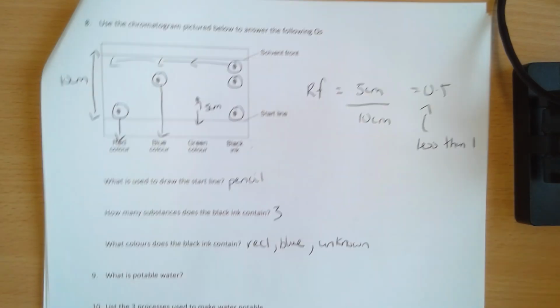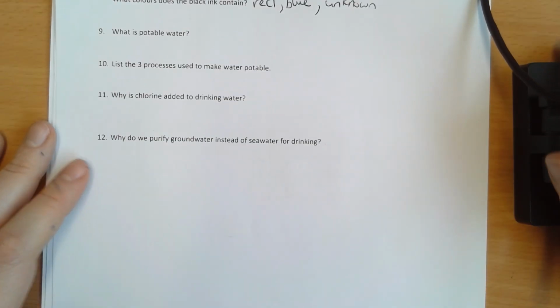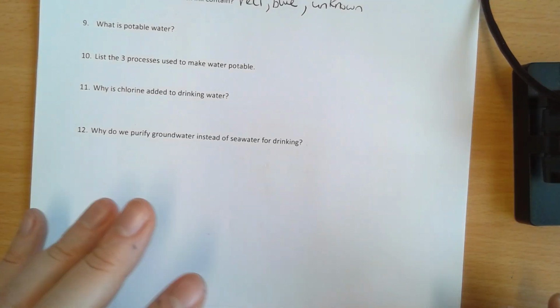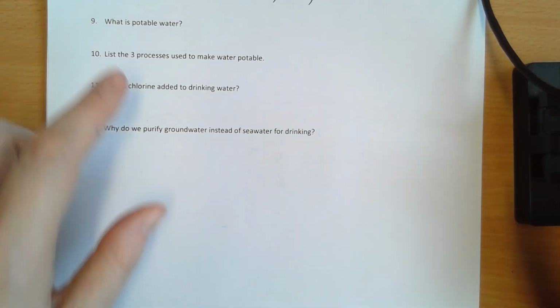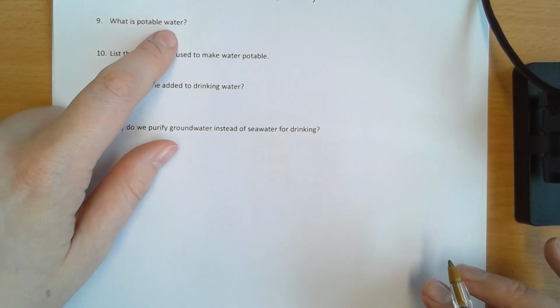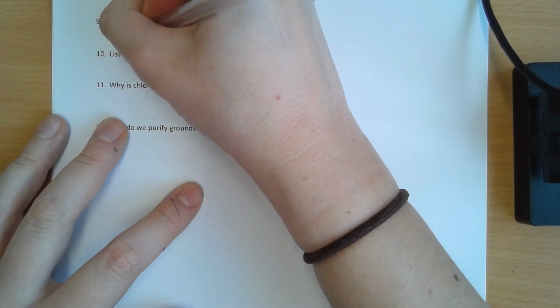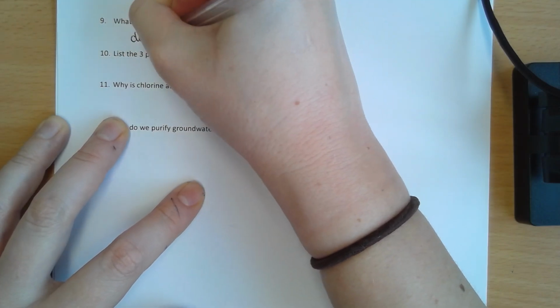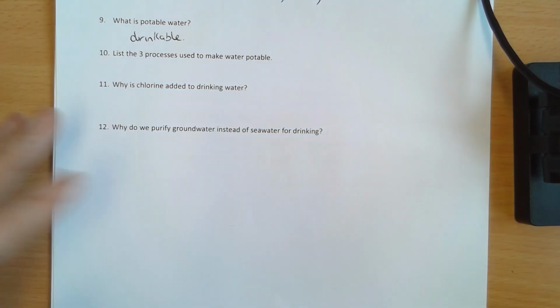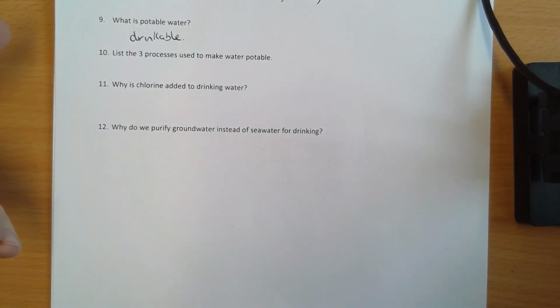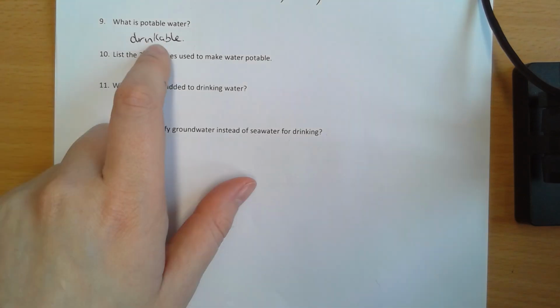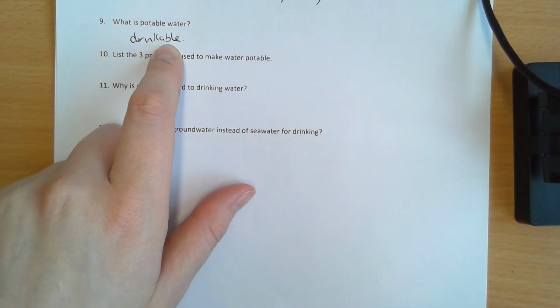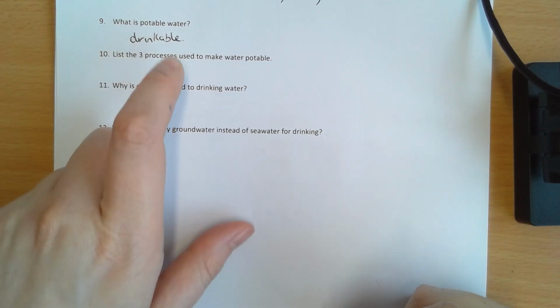Right, last little thing here is about potable water, which I'm not really going to draw diagrams for because I can't. Hopefully you remember some of this. Potable water is just water that's drinkable. It doesn't need to be pure. The water we get out of our taps, the water we get in bottled water, it's not pure. There are minerals in that water that are good for us. Things like calcium are in that water that are good for us. So it's not pure, but it is safe to drink. So it's drinkable or safe to drink.